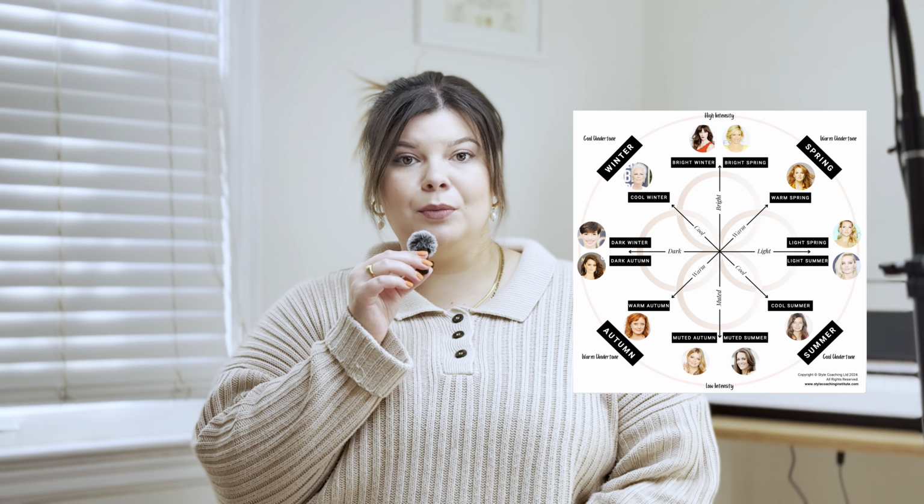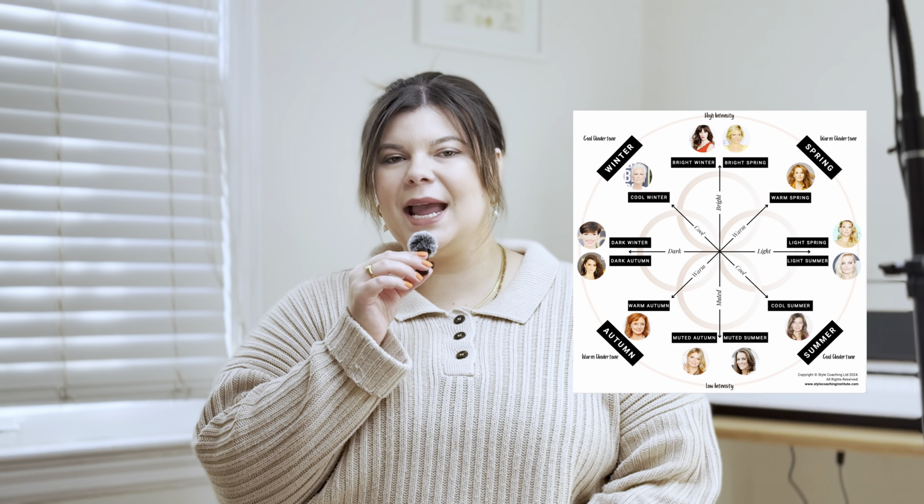The first thing to identify is if you are warm or cool. One of the easiest ways that you can test this is, do you look better in gold jewelry? Then you're warm. Do you look better in silver jewelry? Then you're probably cool. And what are the features of your face? Are you more muted or are you more bright? Do your features really stick out and have a lot of contrast between your skin and your hair? Or does everything blend together really nicely? These are all the factors that are taken into a color season analysis and a lot more.